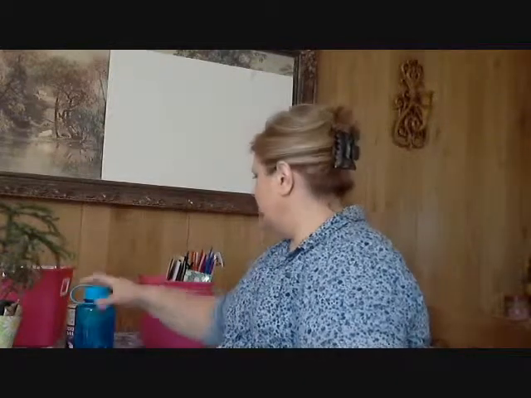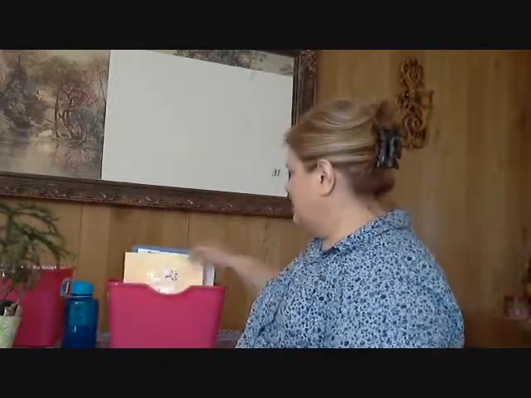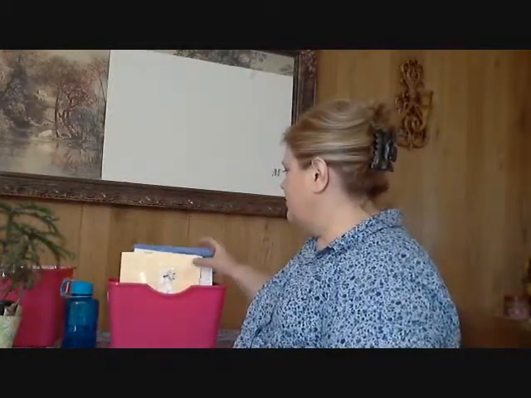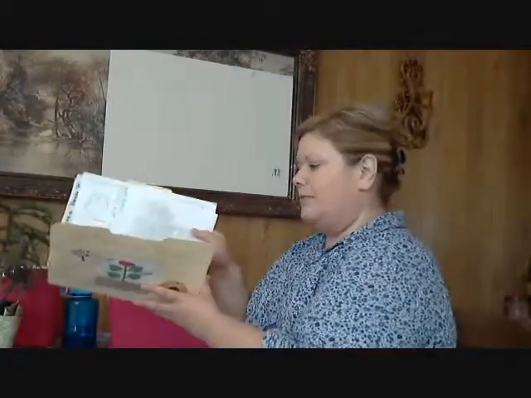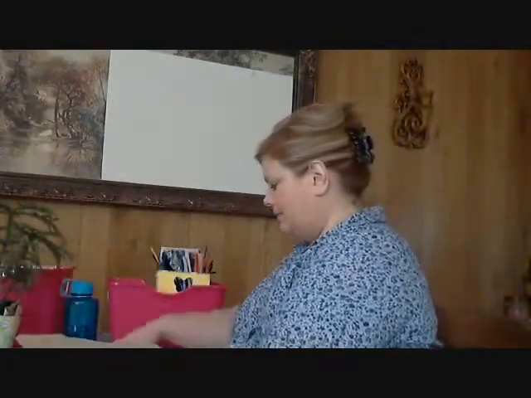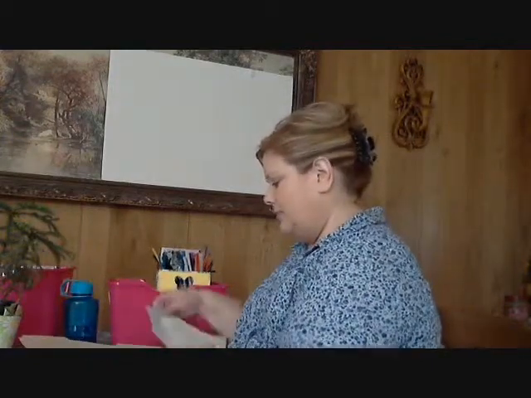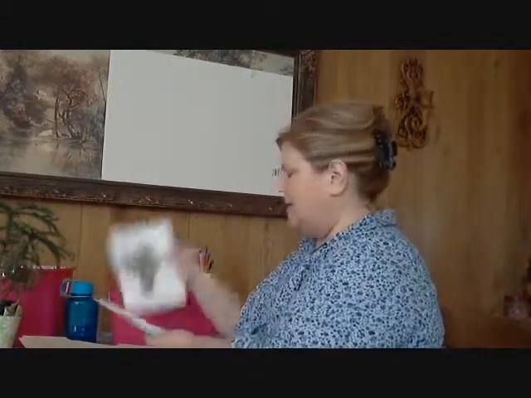Our second tote consists of 2 different folders. We have one called Flower Power, and this talks about the plant life cycle of a flower. There are diagrams inside the folder where the children can individually label the parts of a plant.